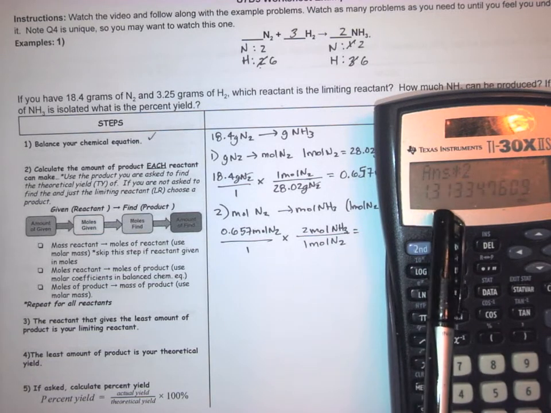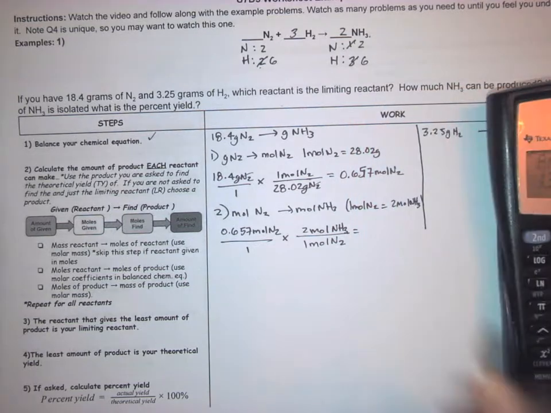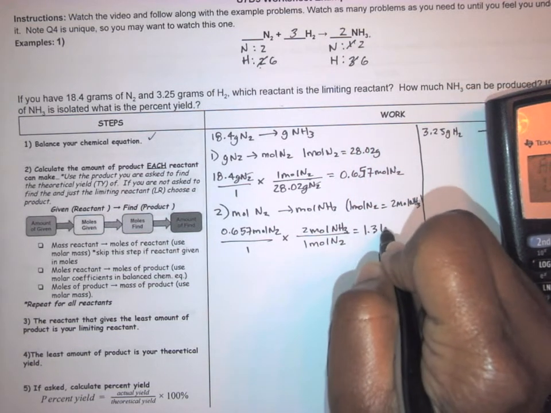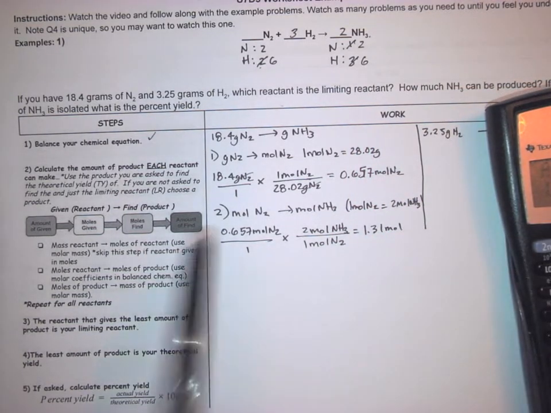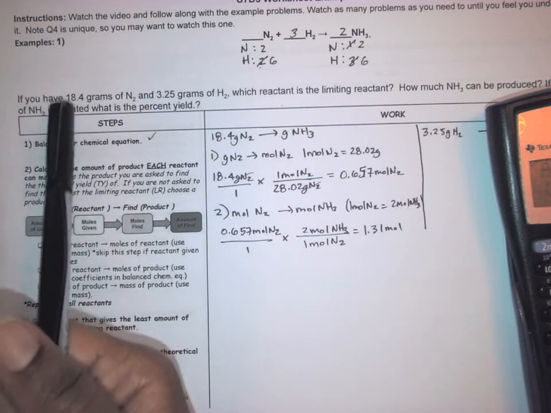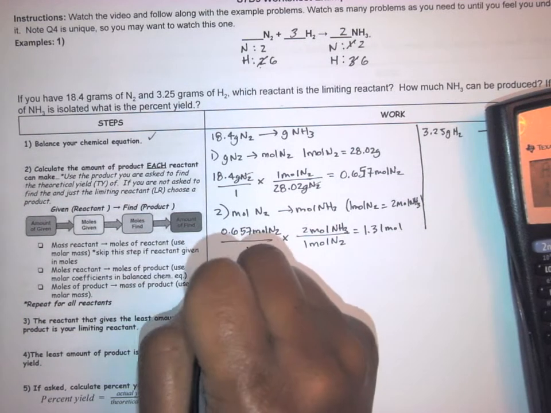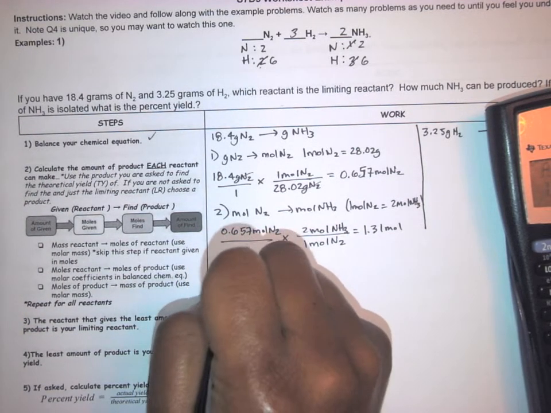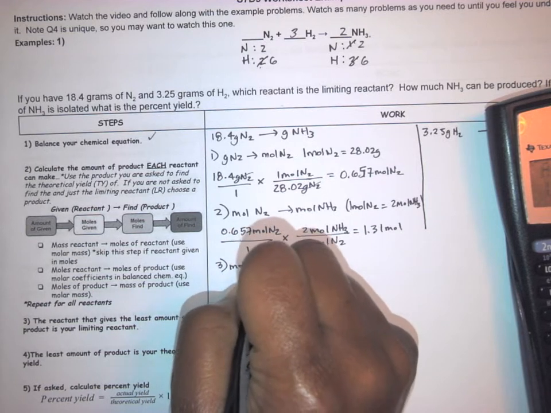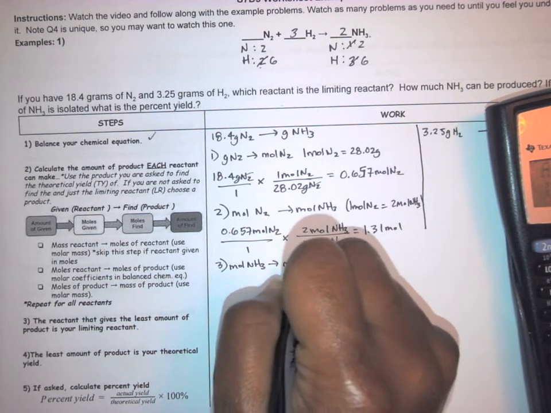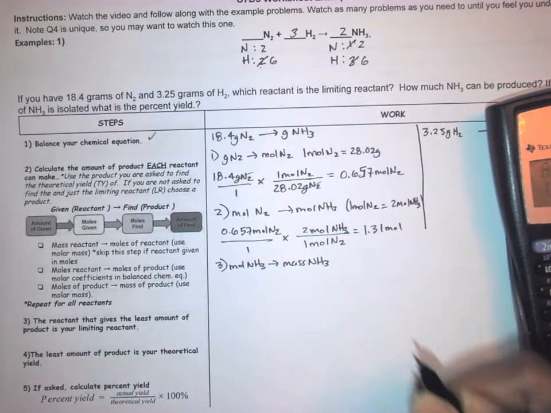I get 1.31 moles. And I'm using 3 sig figs here for all the problems because that's how much I started off with. All right, so the next step is to go from moles of NH3 to the mass. And again, I need to use the molar mass for that.